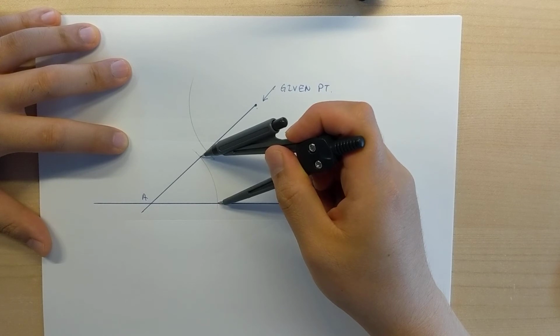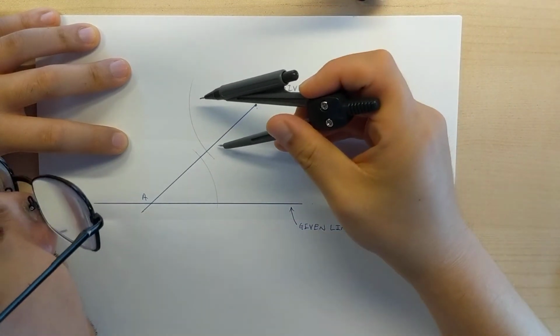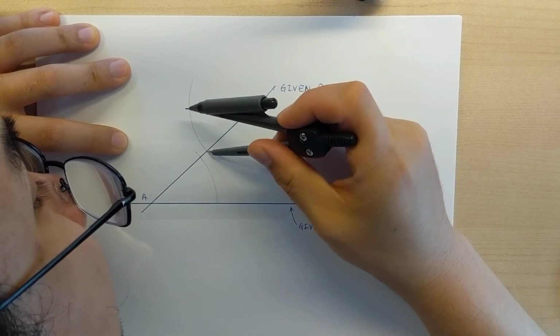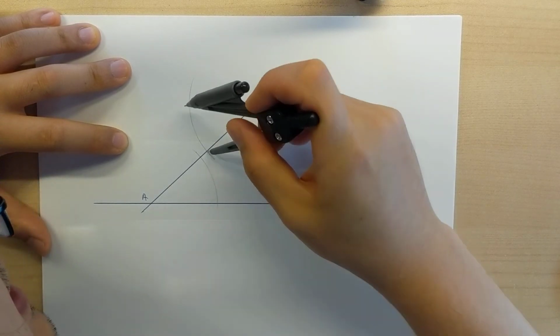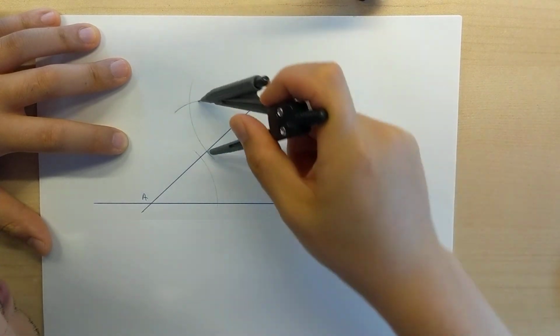I'm going to pick up my compass and I'm going to place my pin on the intersection of the second arc that I drew, and I'm going to now draw an arc like so.